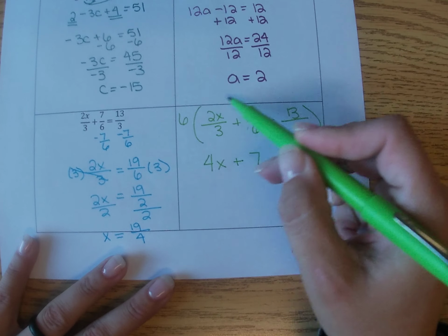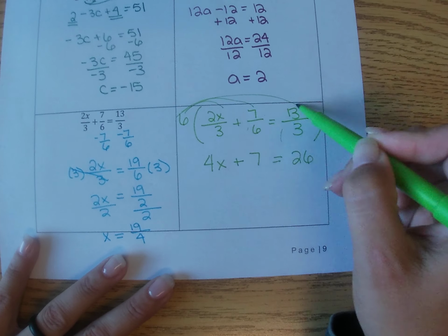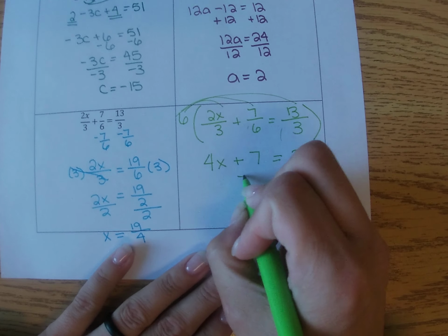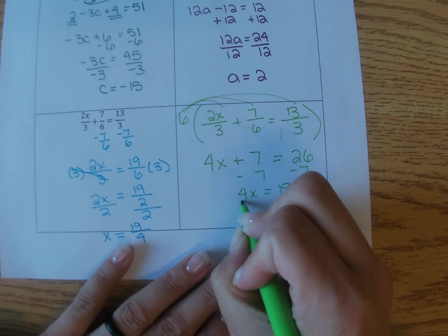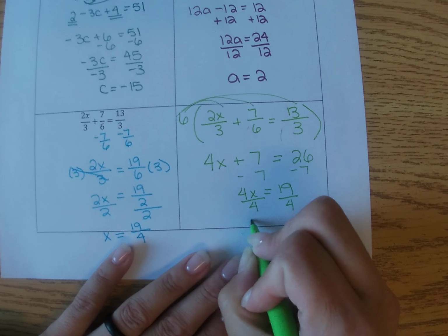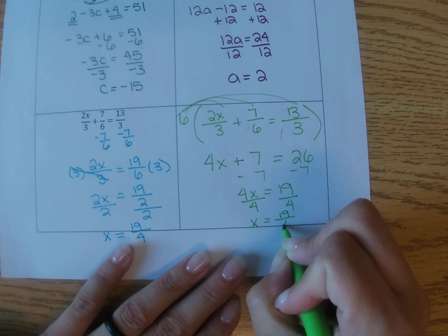Now again, you have to make sure you're distributing this all the way through. And then you can solve this just like a regular equation. And you will end up at the exact same answer.